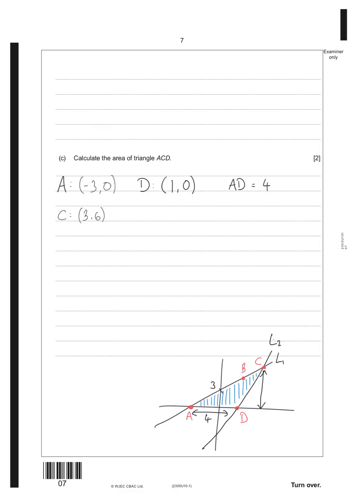Okay, and so this perpendicular height here is just 6, as in the y ordinate, which means the area of the triangle ACD is equal to 1/2 times 4 times 6, which is 12 square units.